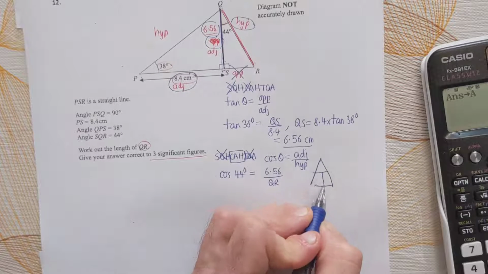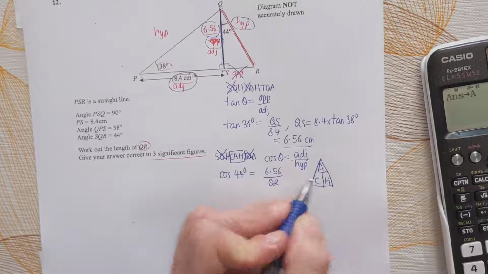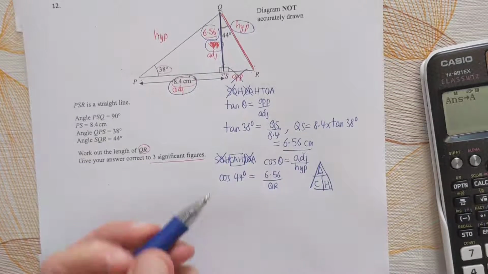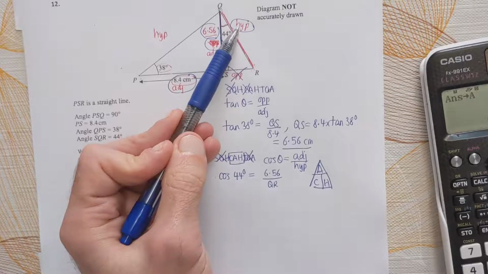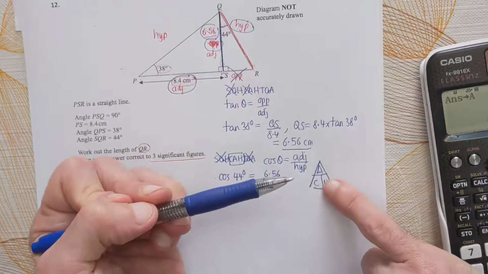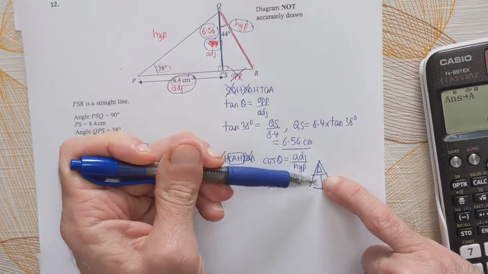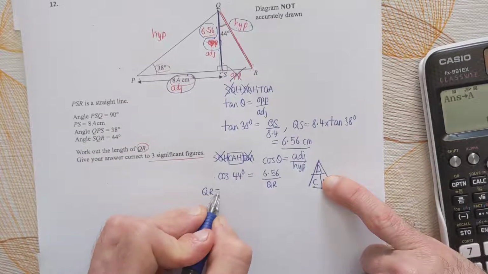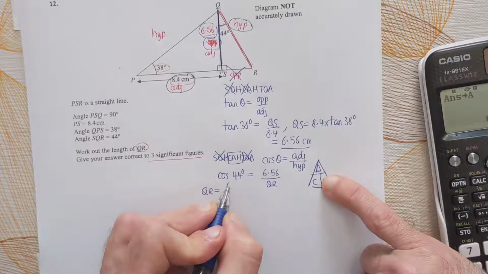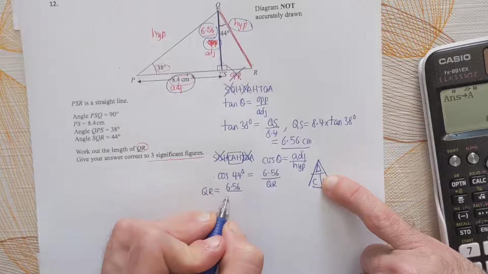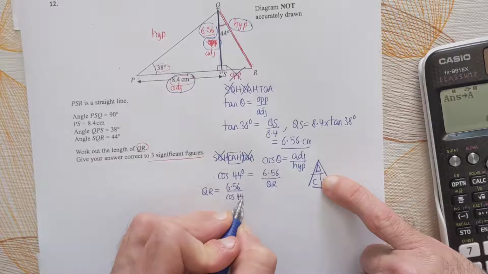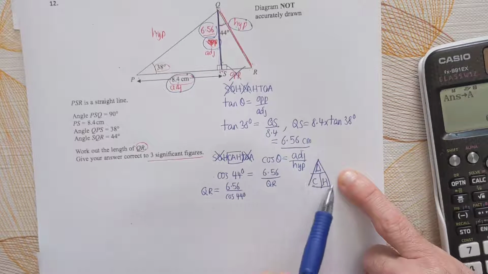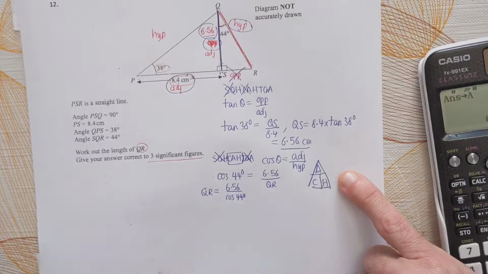This will help you. I recommend that you use this in the exam. We're trying to find the hypotenuse. So you cover it and you're left with A over C. So the hypotenuse QR is equal to the adjacent side, 6.56, divided by the cos of 44 degrees. Okay, remember to use this to help you rearrange the formula.